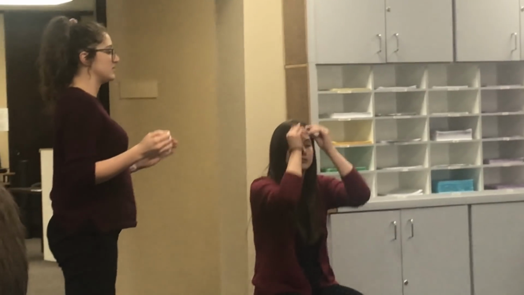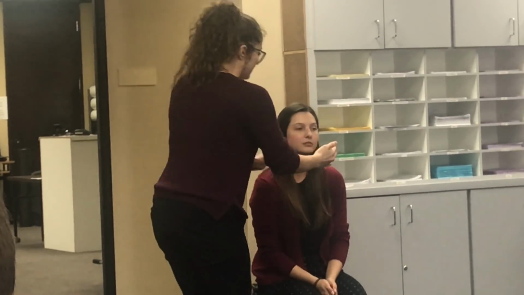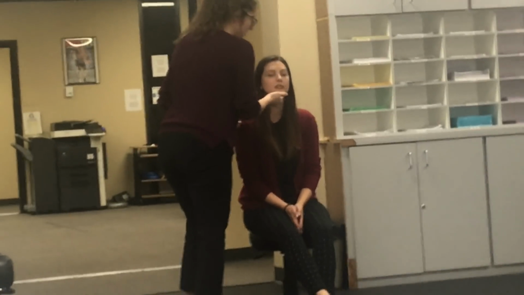Alright, and then for motor of 5, for the masseter and temporalis, she's going to clench down, and I'm going to feel just the tone of the muscles here. And then opening against resistance for the pterygoids.